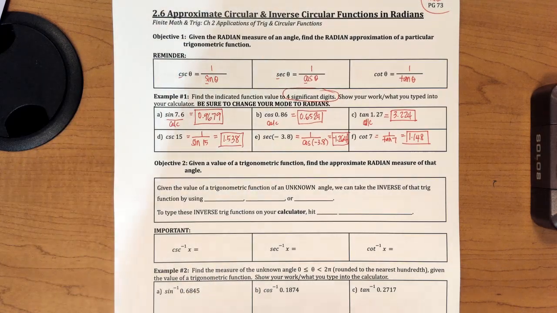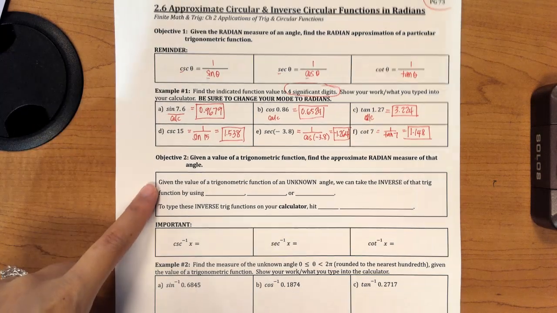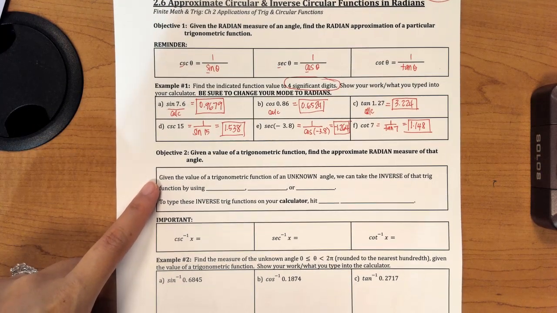Okay. So pretty straightforward. If you see a sine, cosine, tangent, cosecant, secant, or cotangent of a value that's not a special right triangle value, so 30, 60, 90, or pi over 3, pi over 6, pi over 4, then we have to use the calculator to figure out what that value is. Okay. So let's move on to objective 2.